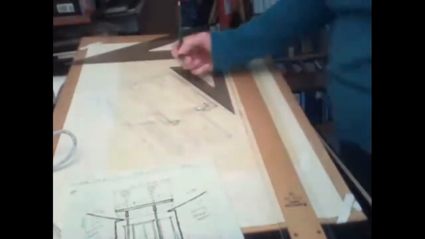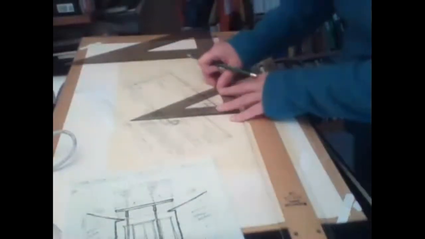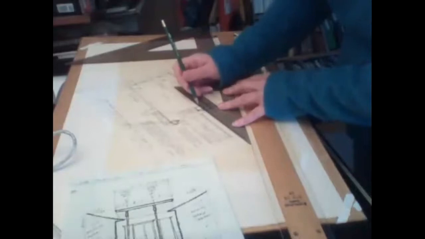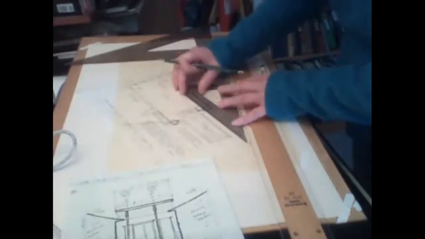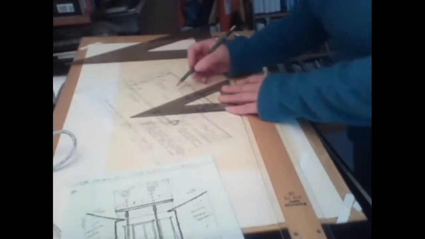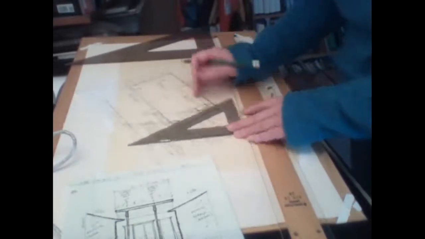But I only have to measure that on one of the verticals, because now I use my triangle. Once you get the hang of these, they're pretty darn fast. It's really cool because you just keep flipping your triangle.